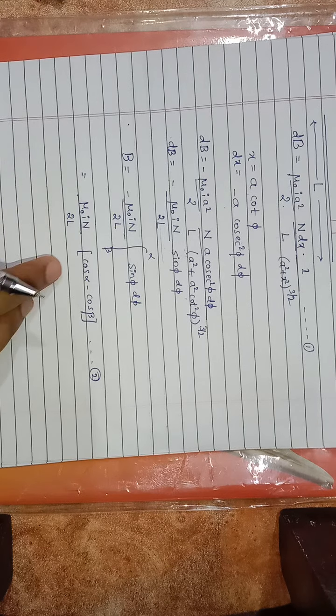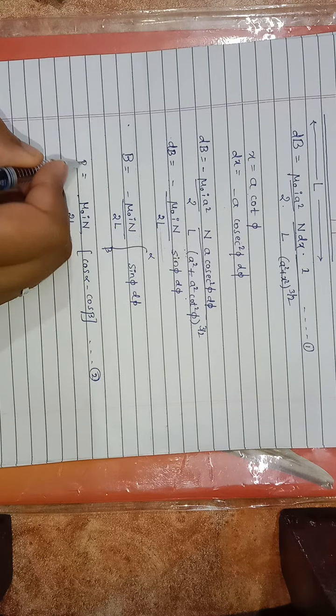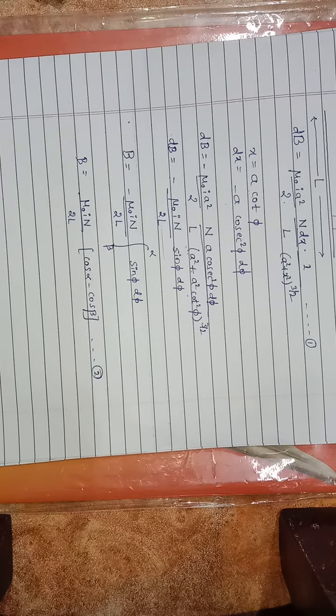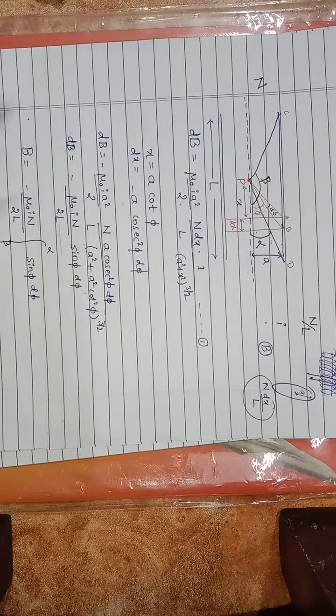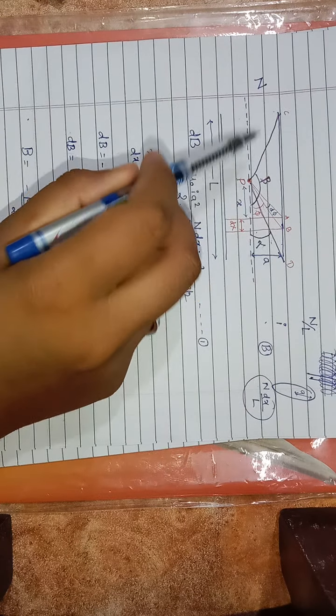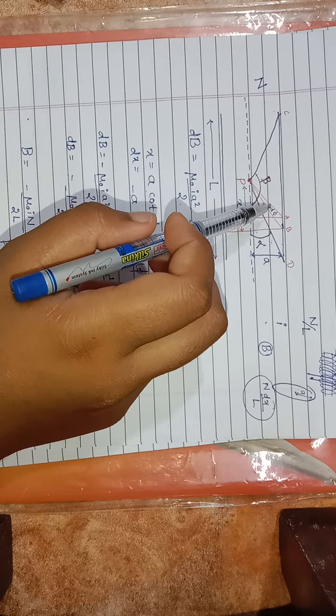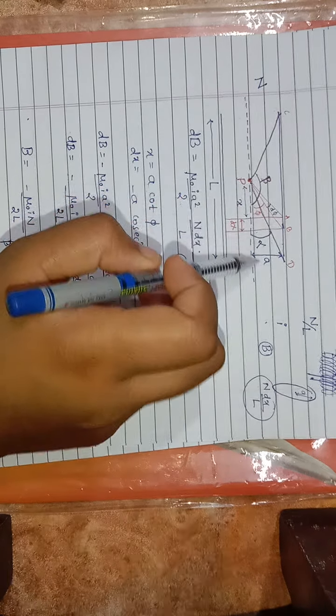So this is the magnetic field at P due to the entire solenoid. The direction of this magnetic field at P due to the entire solenoid is parallel to the axis of the solenoid.